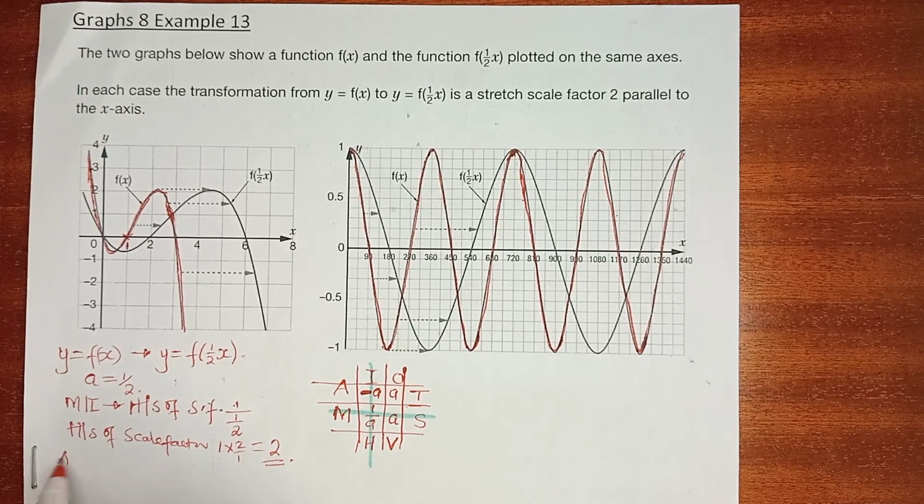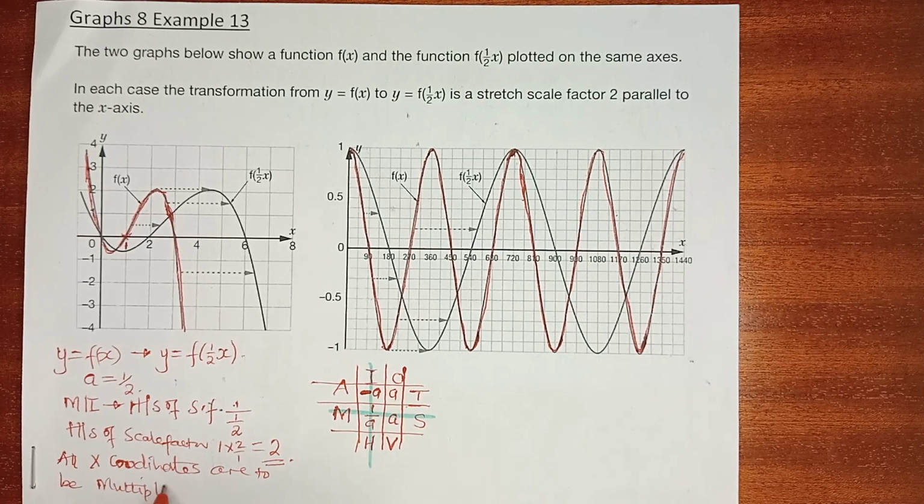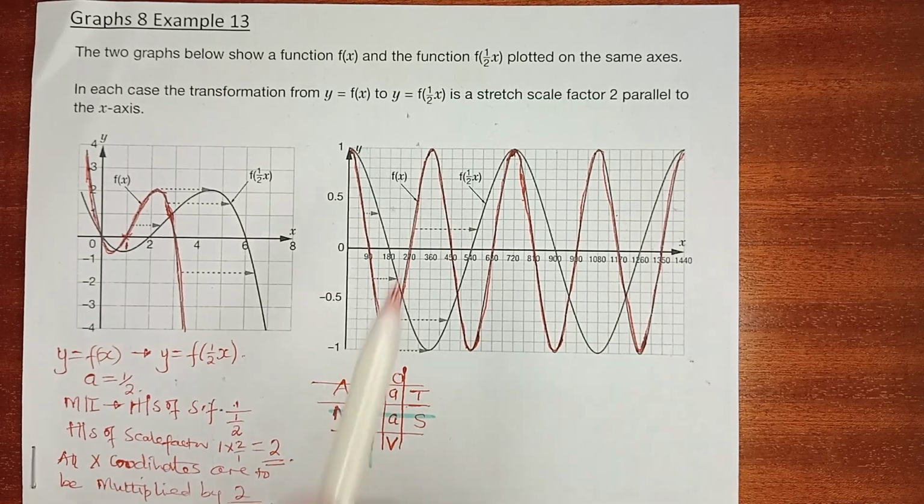This means all x coordinates are to be multiplied by 2. And that is it, to realize now the graph of y = f(a half x).